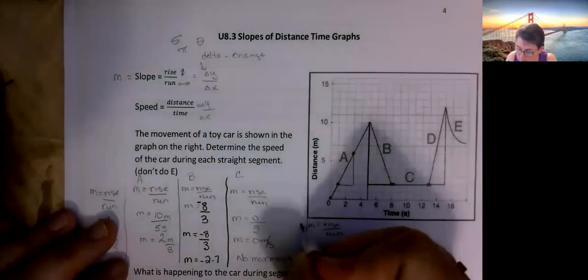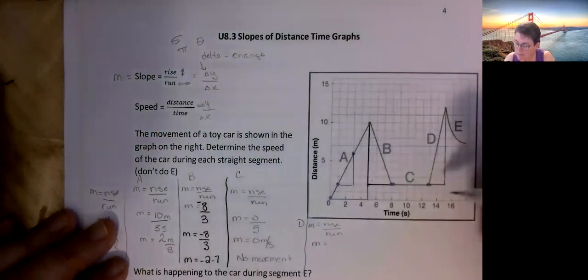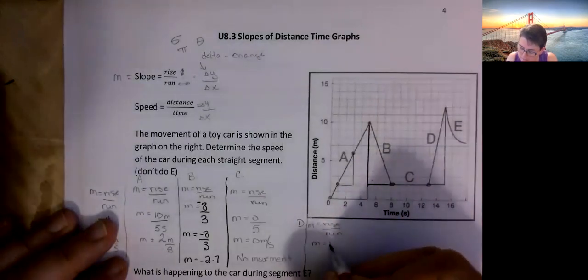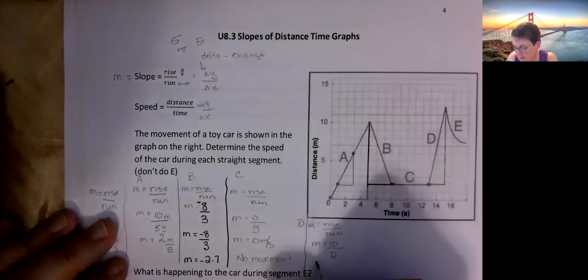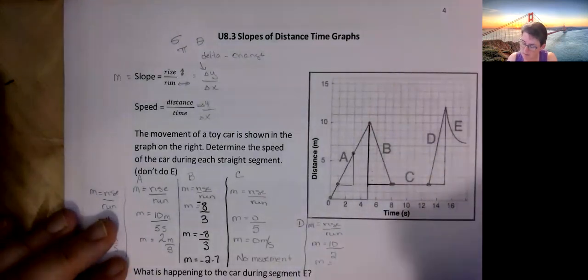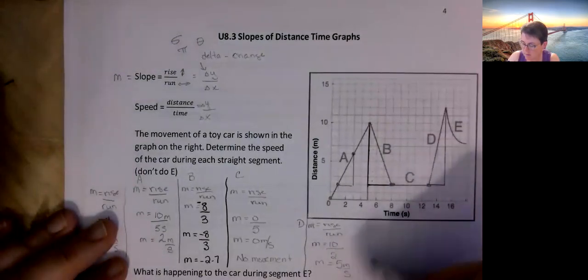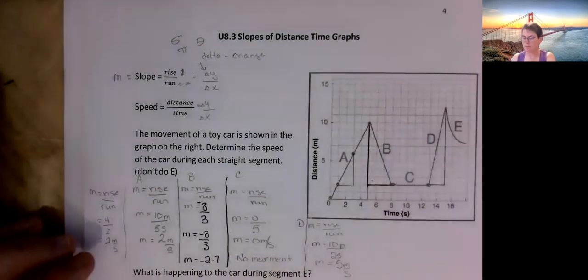All right, so this is part D. And we went up 1, 2, 3, 4, 5, 6, 7, 8, 9, 10, over a run of 2. So M is equal to 5 meters per second. Again, your units, this was 10 meters, so the vertical is meters. That's seconds, so it's meters per second.